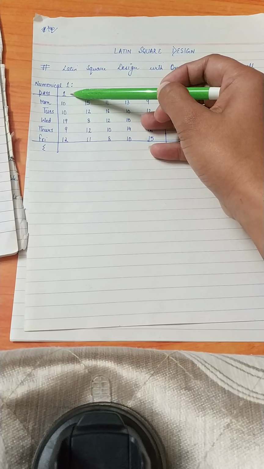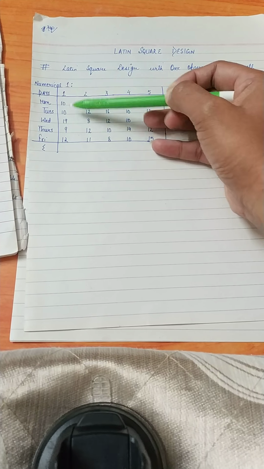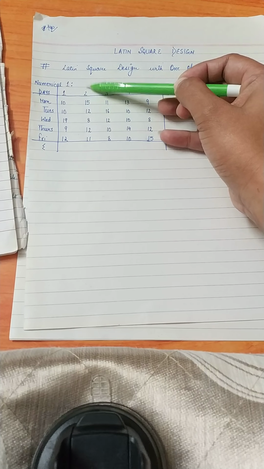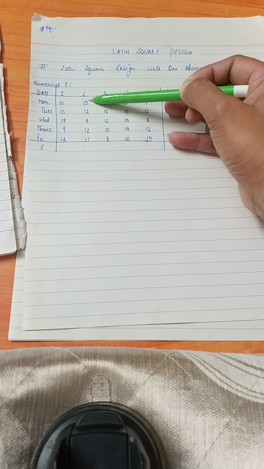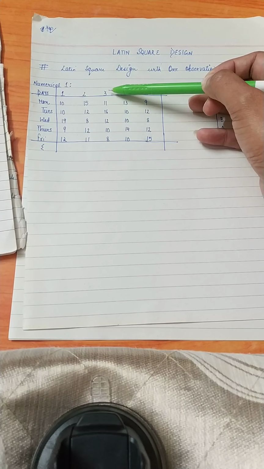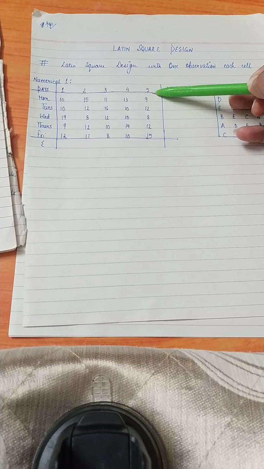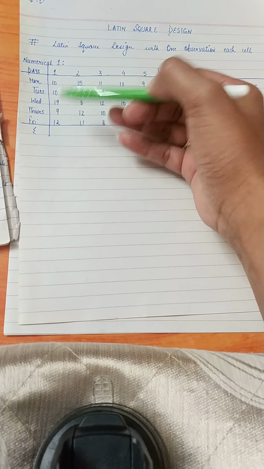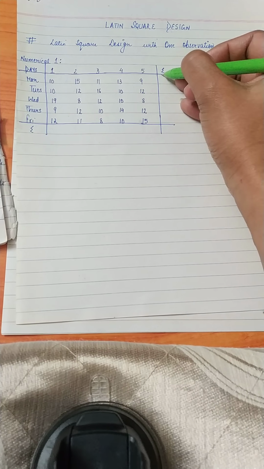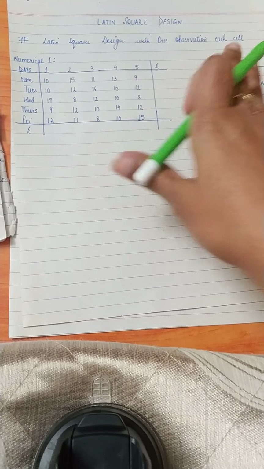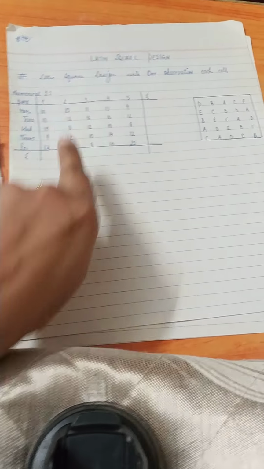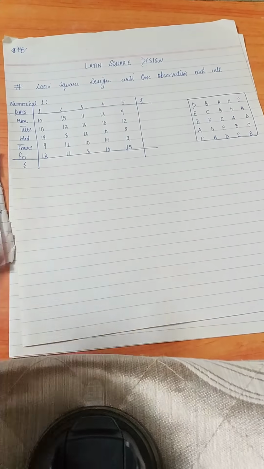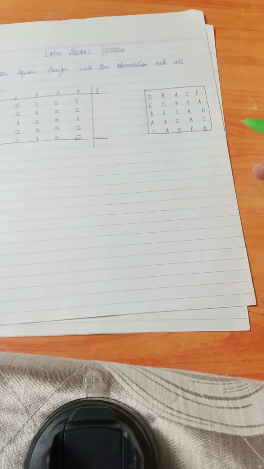So this is machine number 1. This is its data on Monday, Tuesday, Wednesday, Thursday and Friday. This is the second machine. Its data on all the 5 days. Likewise, this is the data for the third machine, fourth machine and the fifth machine. So these are the days over here. So this is the summation sign. I'll be using a different color. So this will be the data that will be provided to you. So this is the data, and this is a Latin square.